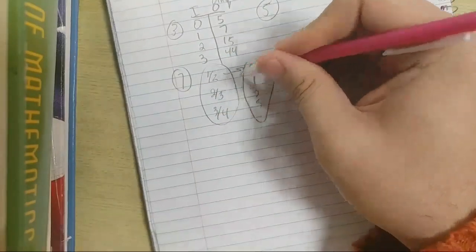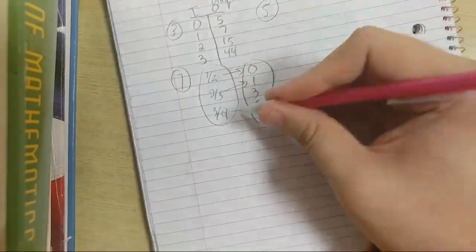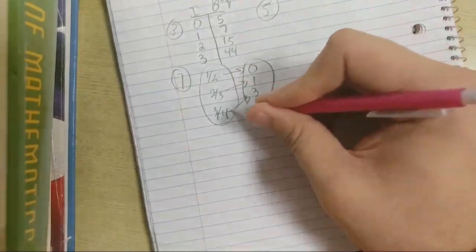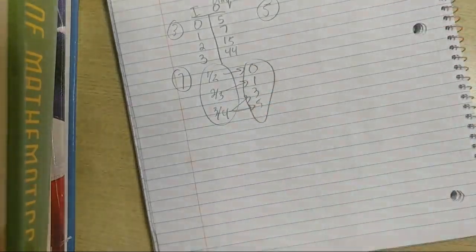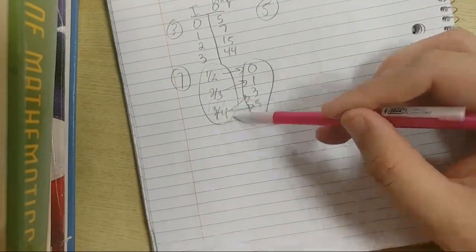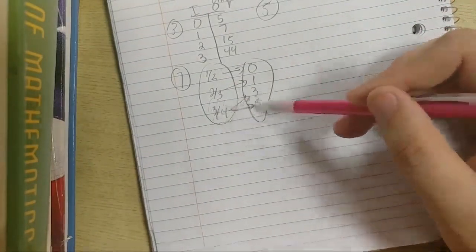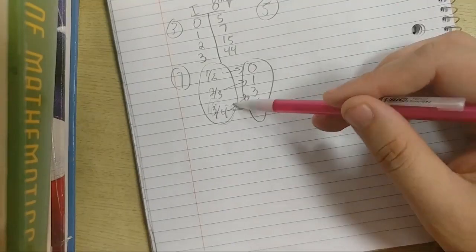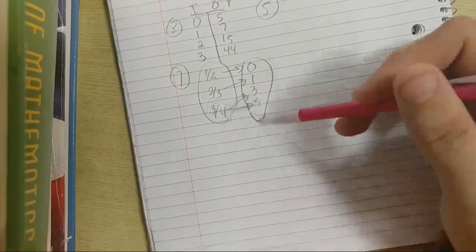So 1/2 goes to 0, 2/3 goes to 1, 3/4 goes to both 3 and 5. What's very interesting is that the problem with 3/4 is that it has two outputs.